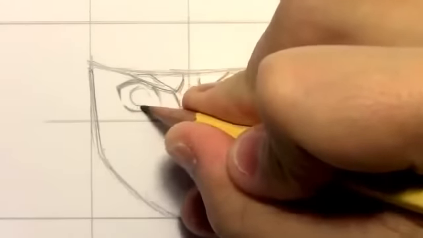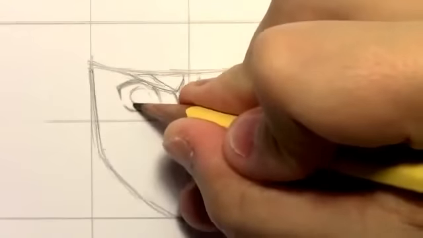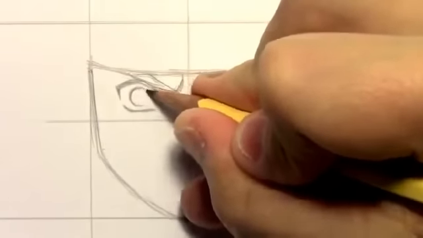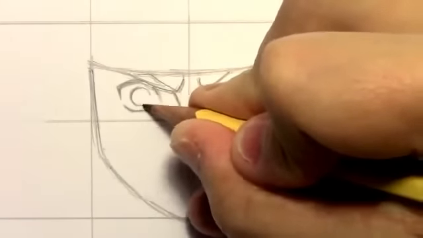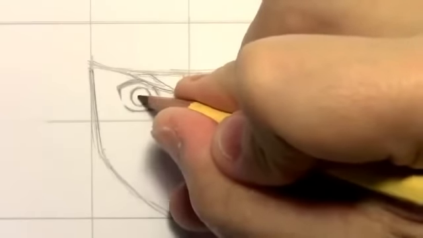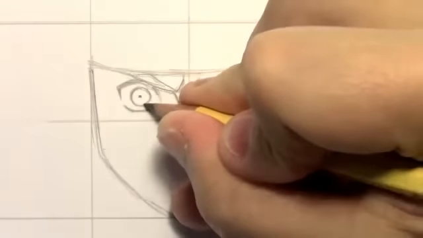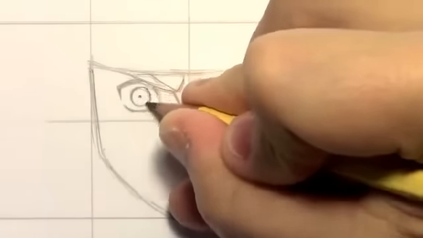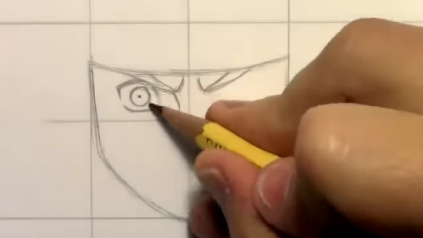Because he's got this intense look in his eye, the iris is kind of floating in the white of the eye. Notice that that's not a real common way to draw the eye. Usually the iris is sort of resting, partially concealed by the upper eyelid, but because he's got this intense look, like he's really focused, then we do in fact see the entirety of the iris.